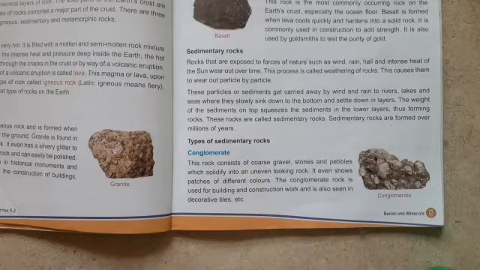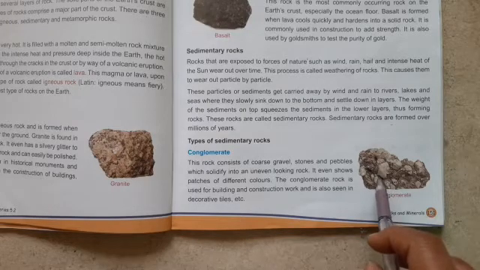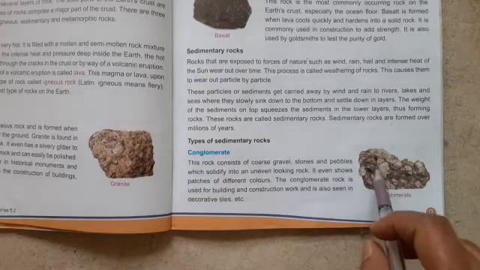Conglomerate is one type of sedimentary rock. This rock consists of coarse gravel.